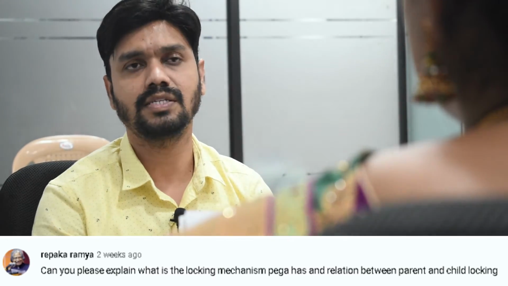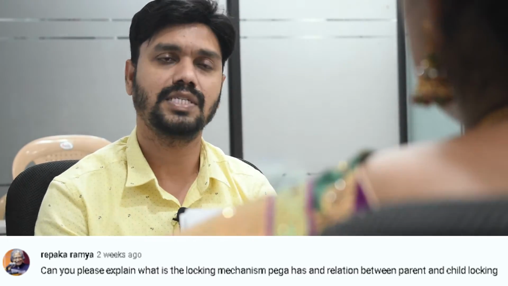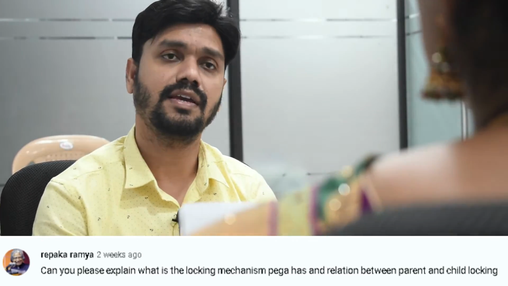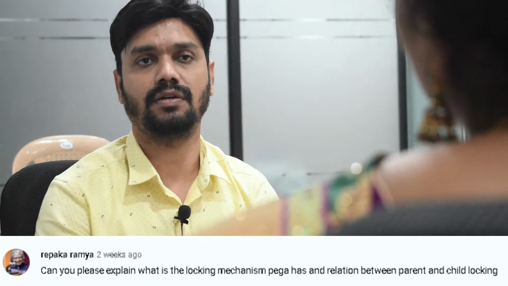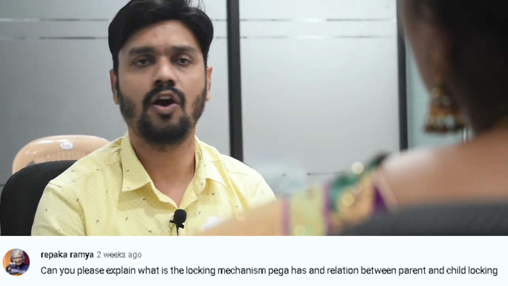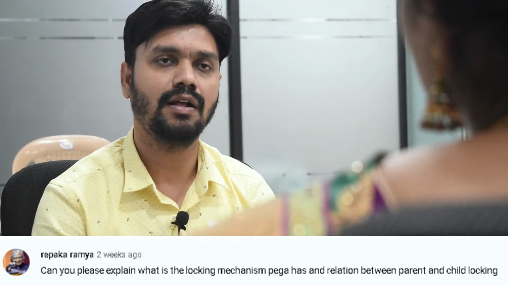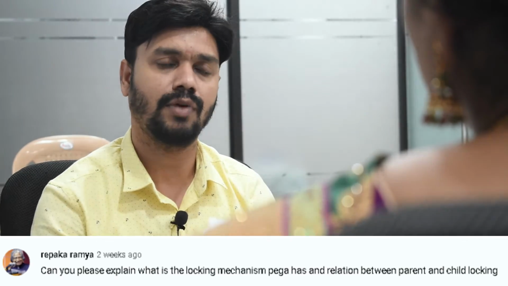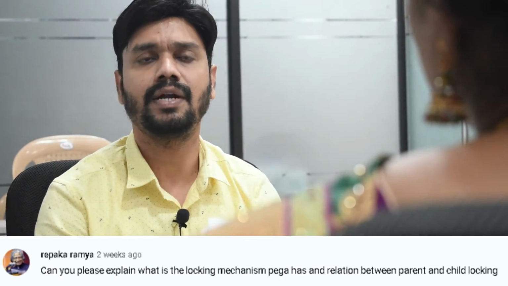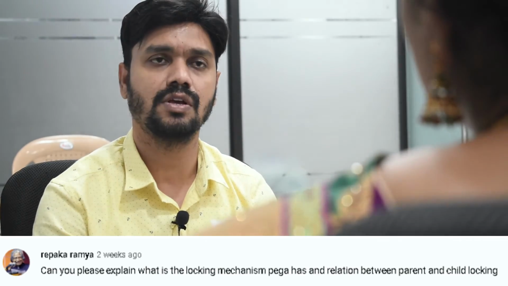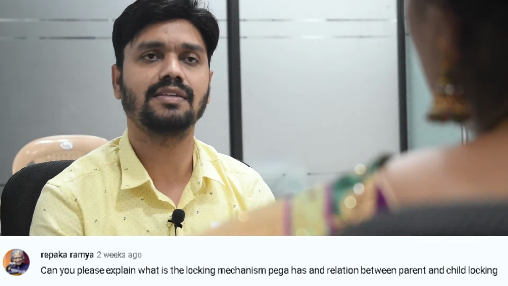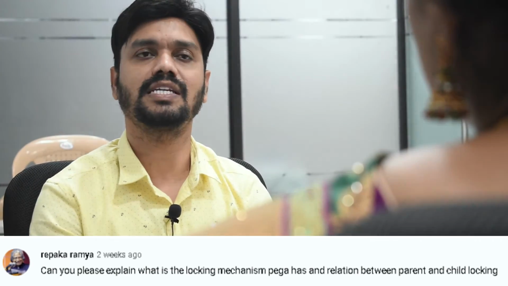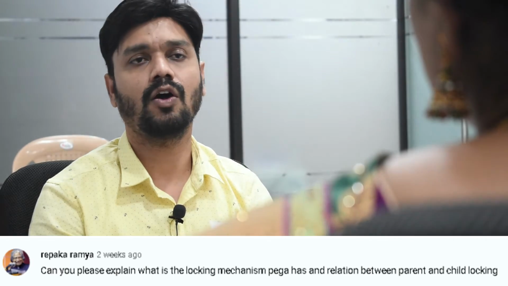And moreover, there is another type of locking called optimistic locking. Optimistic locking means the lock will be acquired only when an action is being performed. When a case is being opened, the lock will not be acquired, which means that two or more users at a time can open the assignment of a case from a work basket, and all of them can edit, but whoever performs the action first, for them the lock will be acquired and gets released after the action is done.